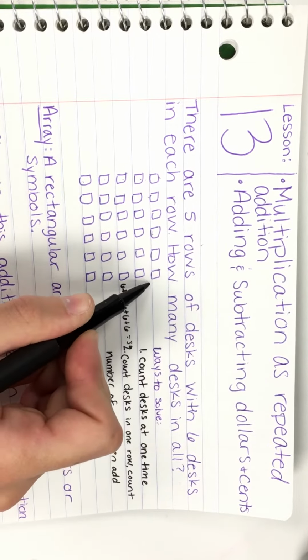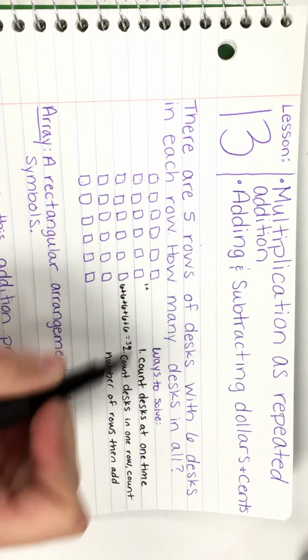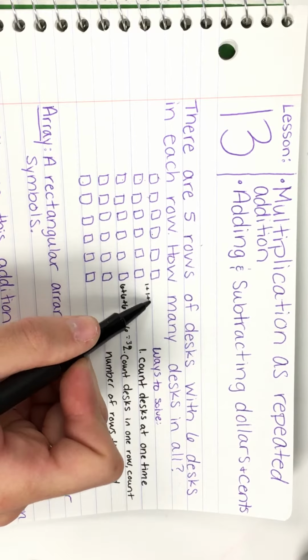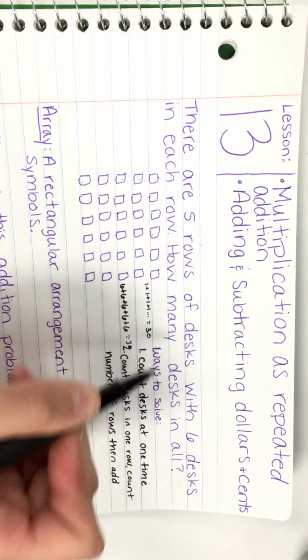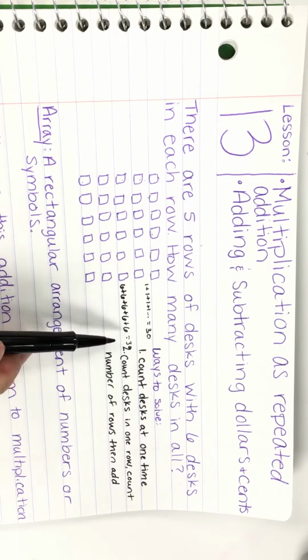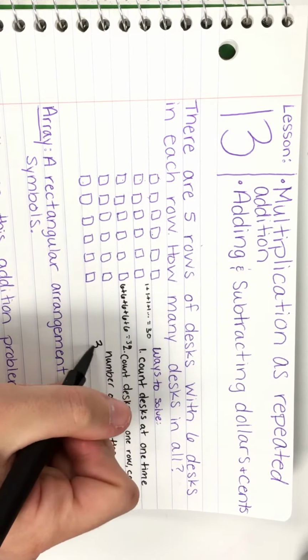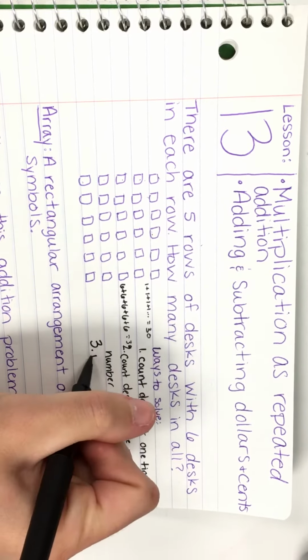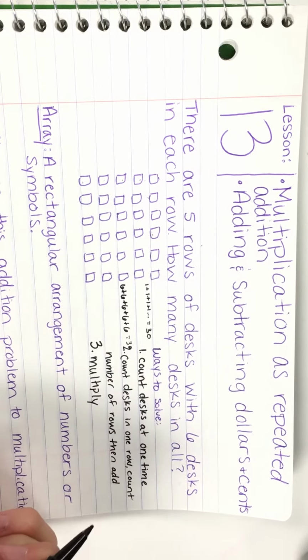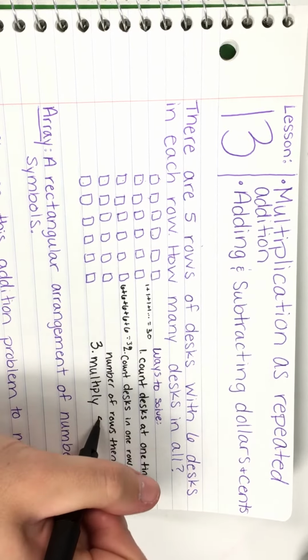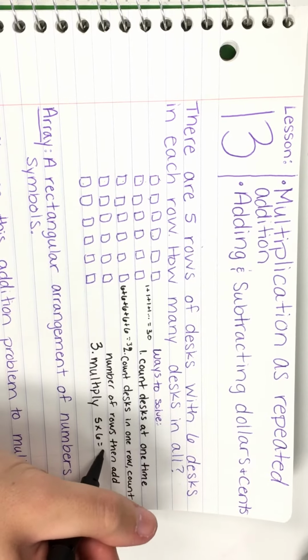So for the first method, counting the desks one at a time, you do 1 plus 1 plus 1 plus 1, dot, dot, dot, all the way till you get to 30. This one, you're just adding the rows up. And then method 3 is to multiply. So we do 5 times 6 equals 30.